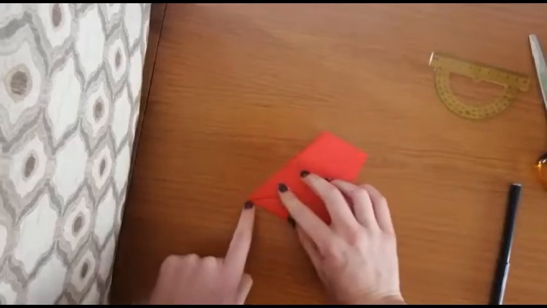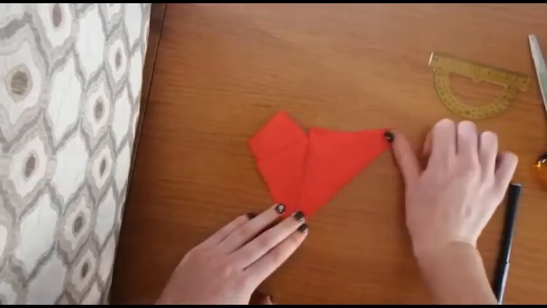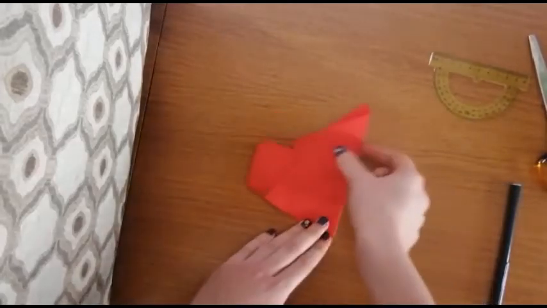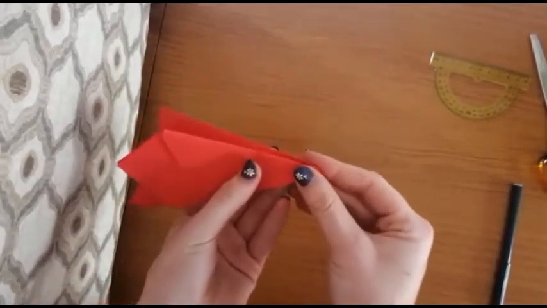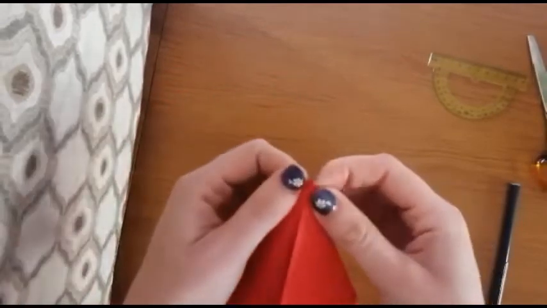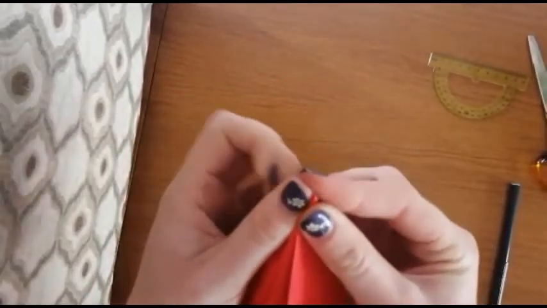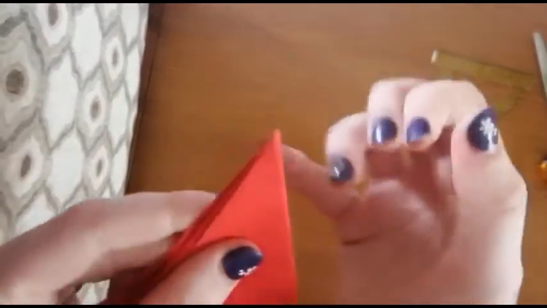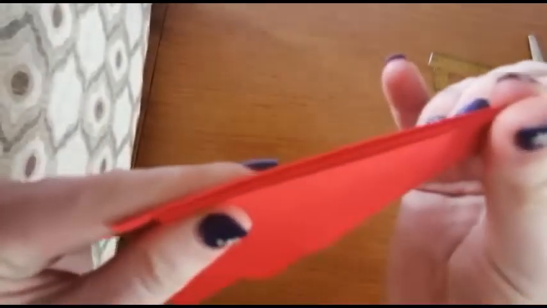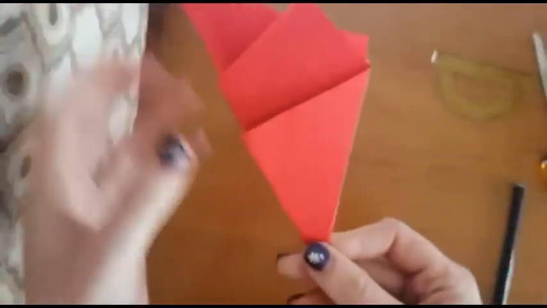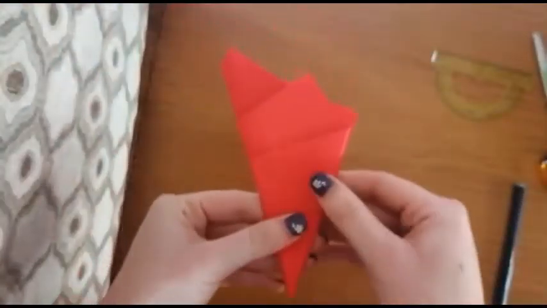Always make sure you have a nice point at the bottom. And then you're going to take this last piece and fold it back. Nice sharp corner over there. And you get this shape over here.